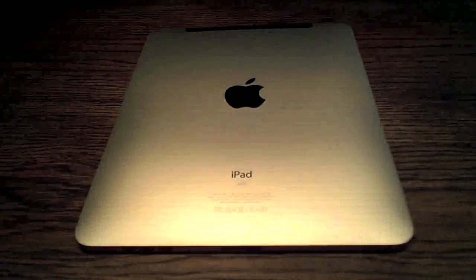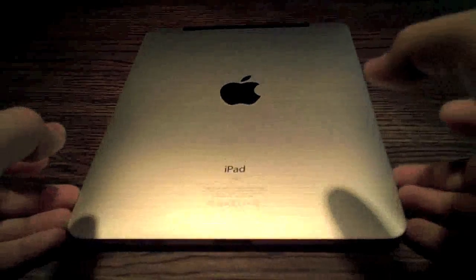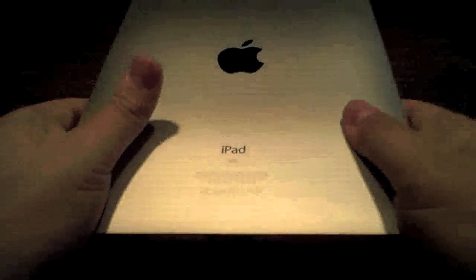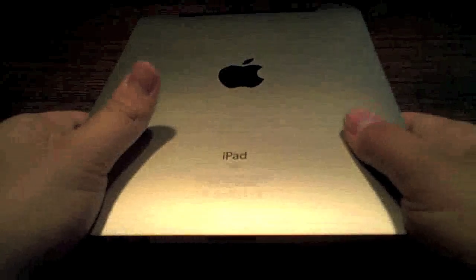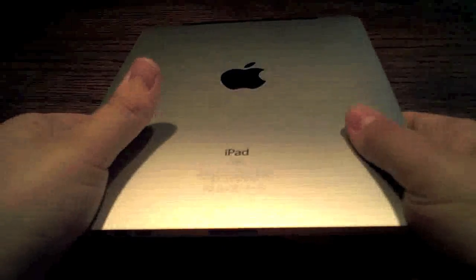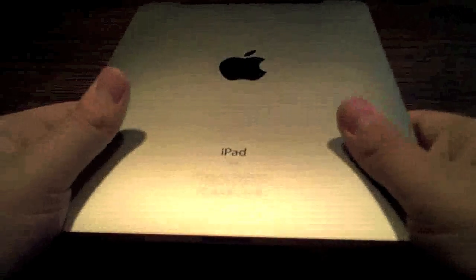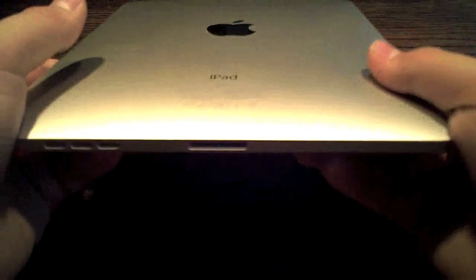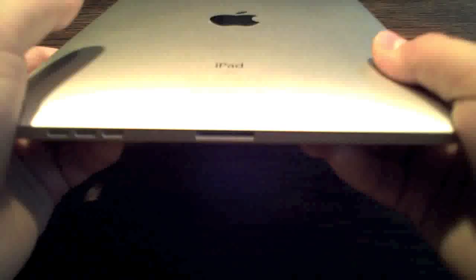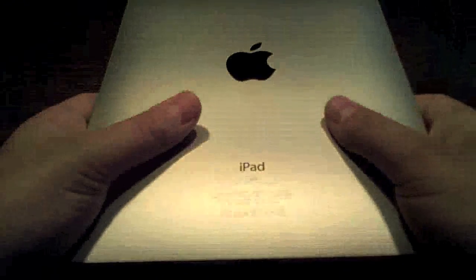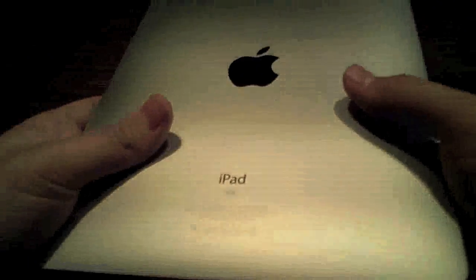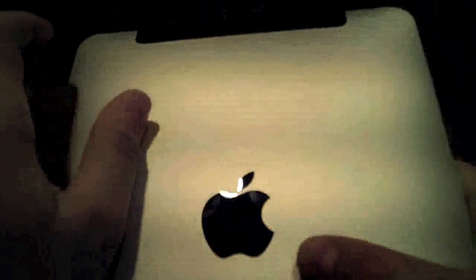The height of the iPad is 242.8 millimeters, the width 199.7 millimeters, and depth 13.4 millimeters. Now the Wi-Fi only model weighs a bit less than the 3G model at 680 grams, whilst the 3G model weighs 730 grams. It weighs more because of the antenna right there.